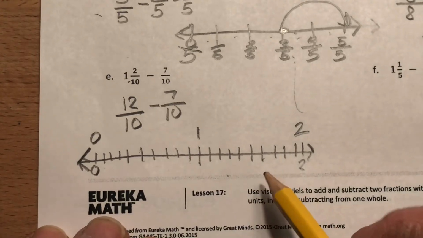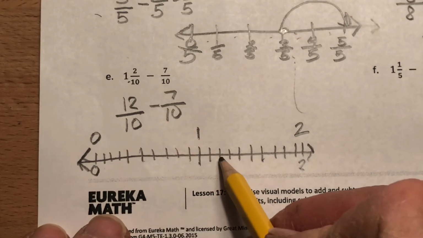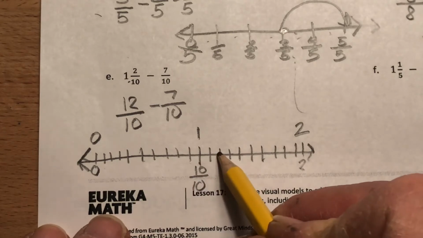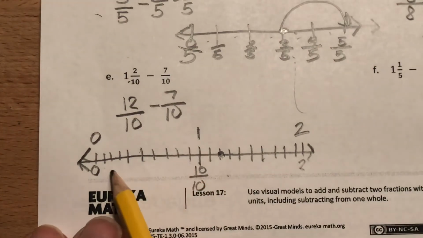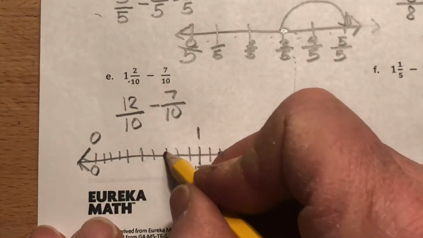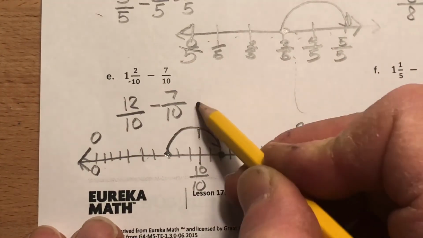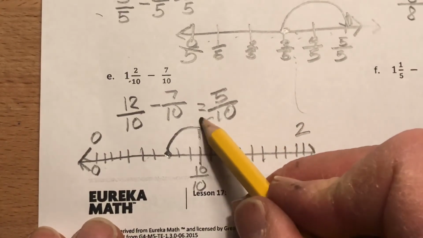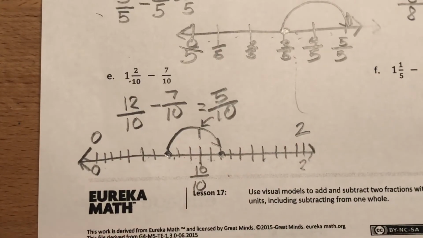Now, I've got 12/10 here, right? So 12/10 is right here. So this would be 10/10. 12/10 would be right here. It's 2 more. 7/10 it'd be right here. 1, 2, 3, 4, 5, 6, 7. From here to here is 5/10. See this? 1, 2, 3, 4, 5. That was a tough one.